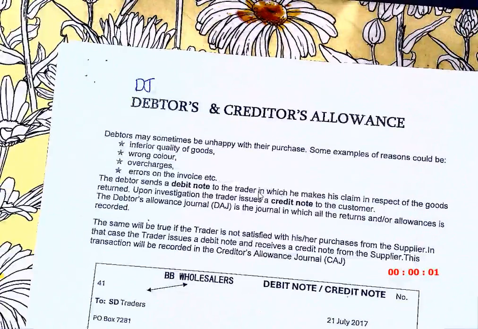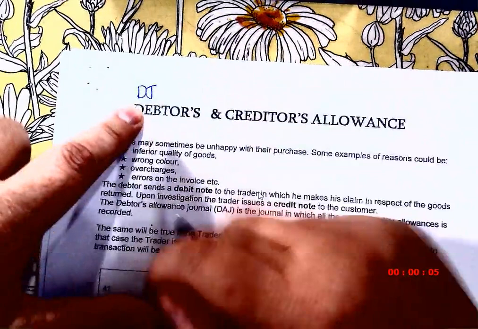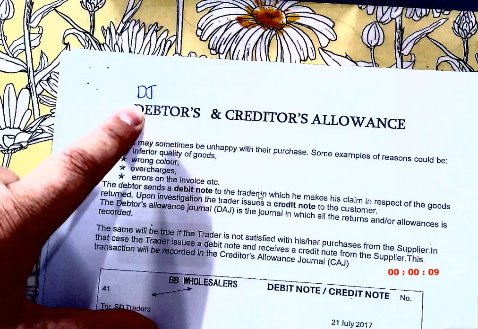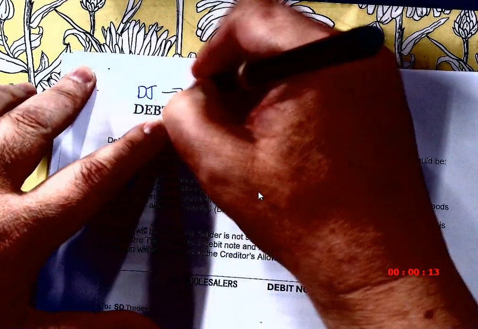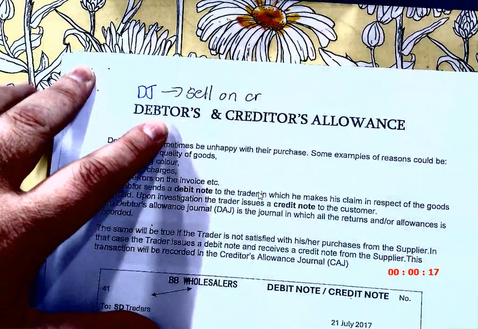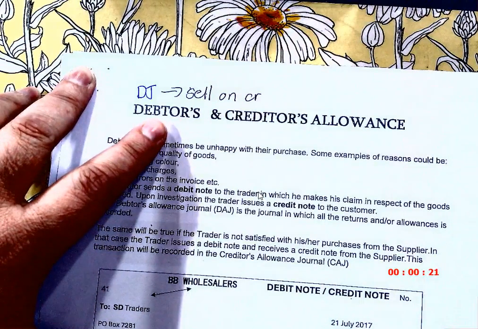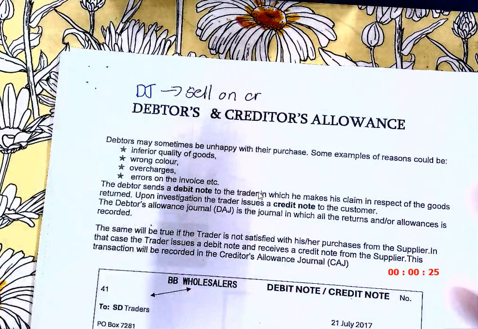And creditors allowance makes a lot of sense, because if I have a debtors journal, it means people are buying on credit from me. Right? They buy on credit, so that we are selling on credit. So now people owe me money. But we all know that you buy a jean, you get home and suddenly it's shrunk 2 sizes. So now you want to take it back.